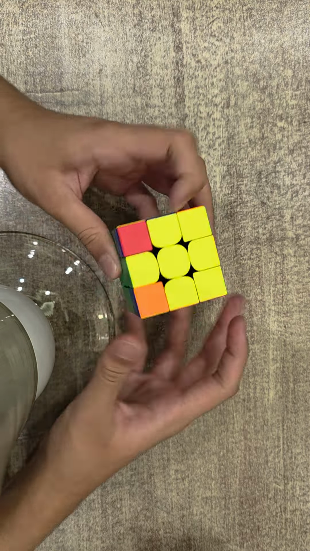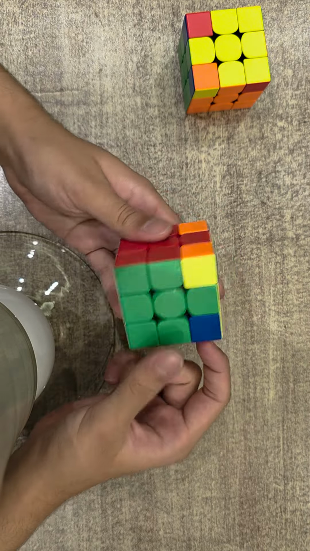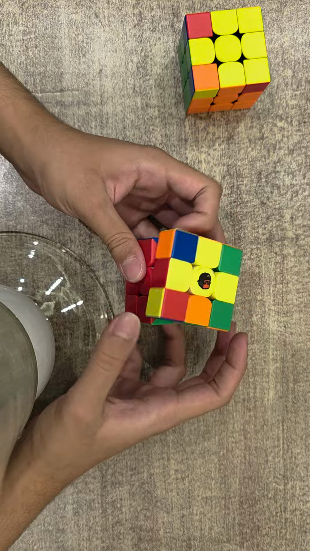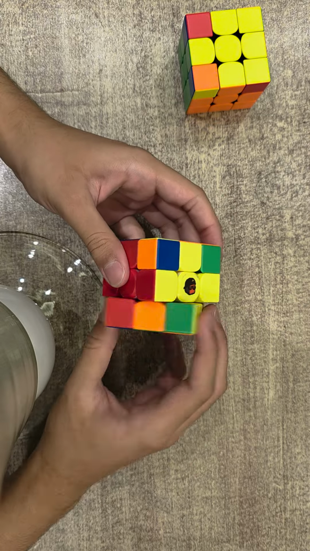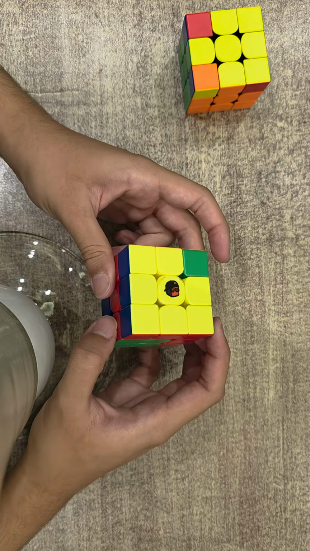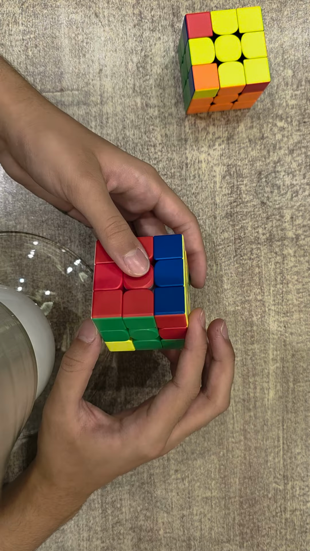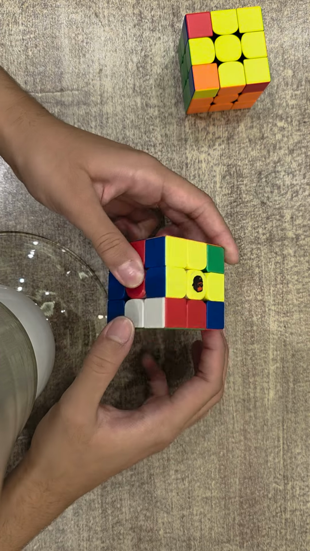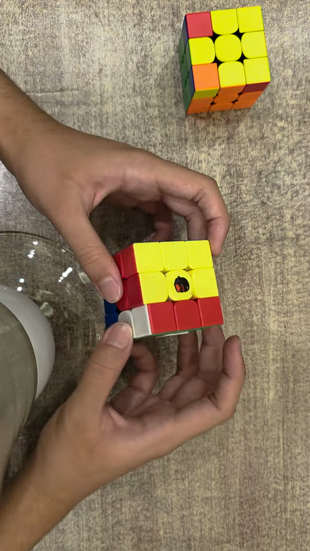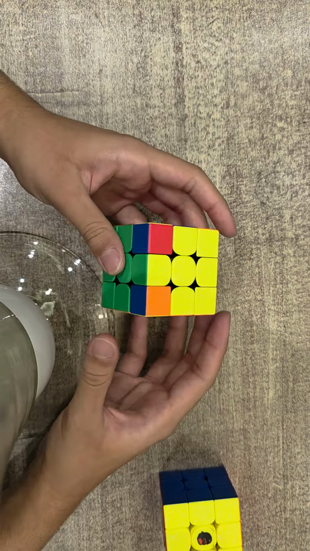If you did not understand, let me just do another breakdown. Basically take this back pair out, do a double Shrek into the back, and then commutator, and the commutator again goes like this. And faster, it will look like this.